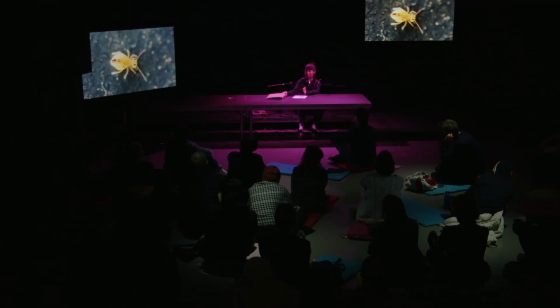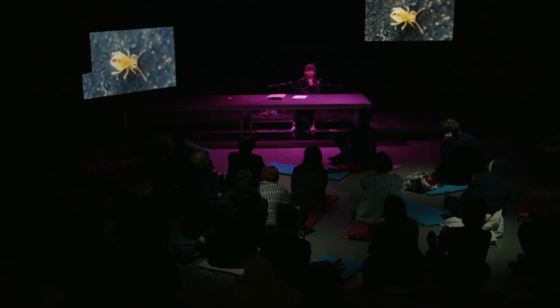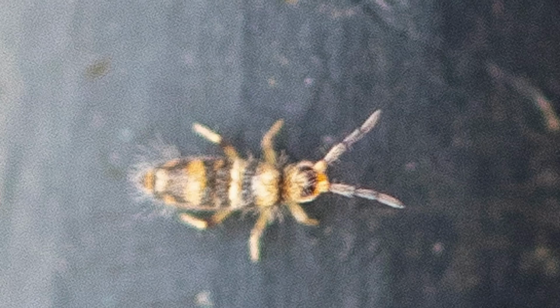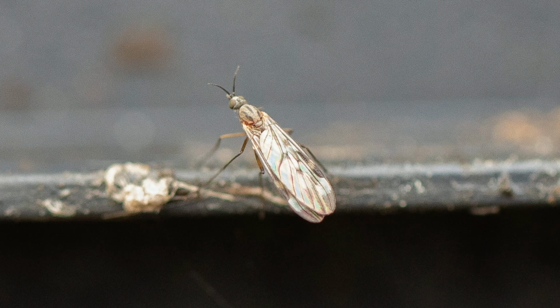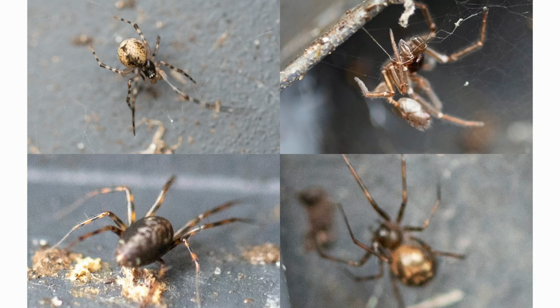And thanks to Romy's macro lens, I got to see really little creatures through the camera, and I want to show you some pictures. And thanks to this app called Picture Insect, I got to know which species they are, even though I had no idea how to pronounce the Latin names. This is a species of springtail. They are super tiny. This is another species of springtail. They jump. This is window gnats. They are everywhere. All kinds of spiders.